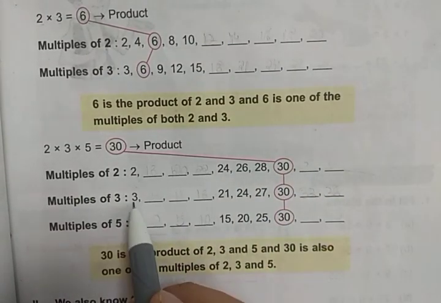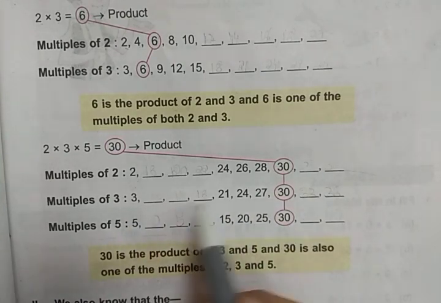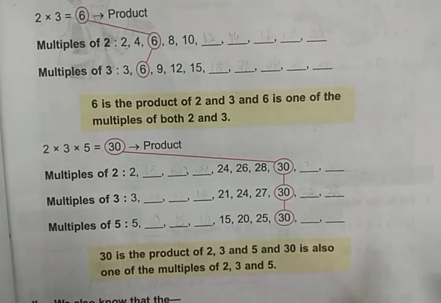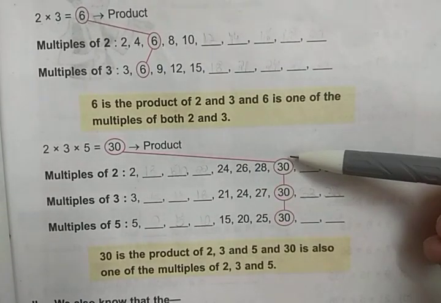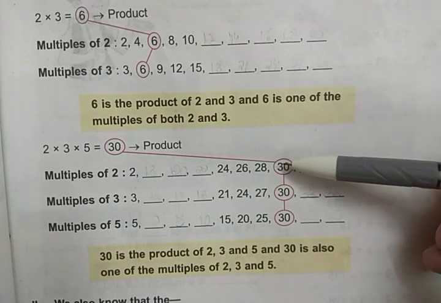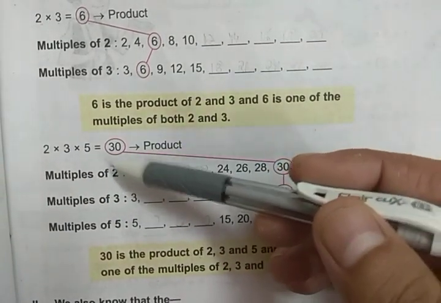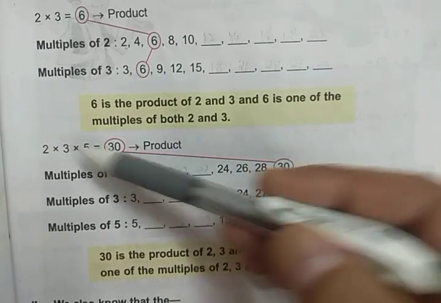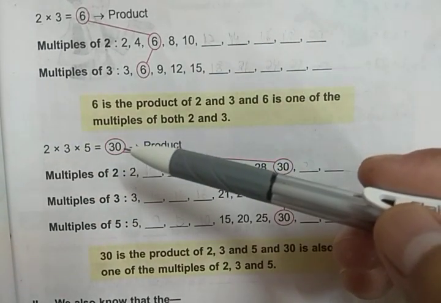And here the multiples of 3 are given, and the multiples of 5 are given. Now you can observe here that 30 is the product of these three numbers, and 30 is also a multiple of 2, a multiple of 3 and a multiple of 5, all the three numbers.